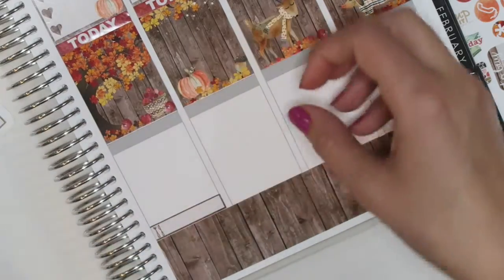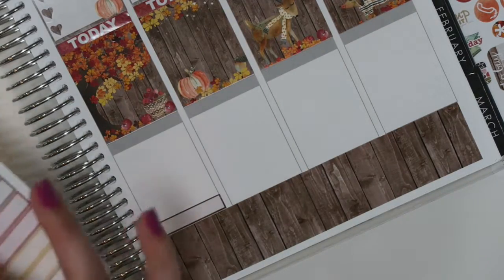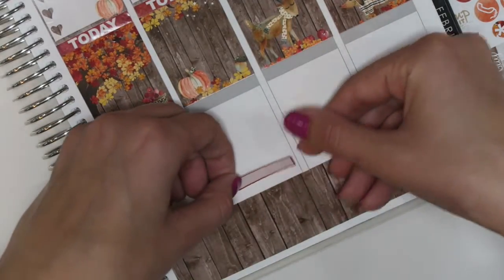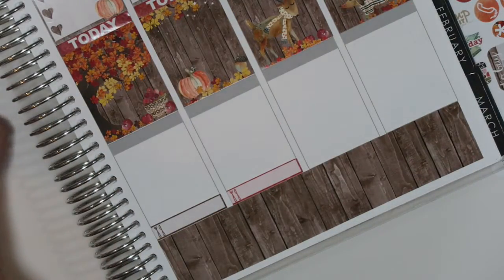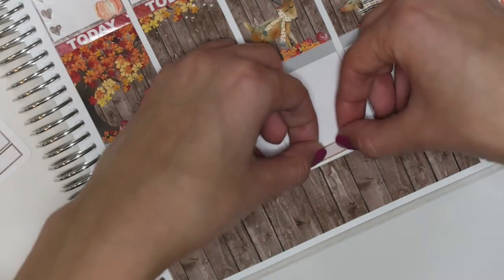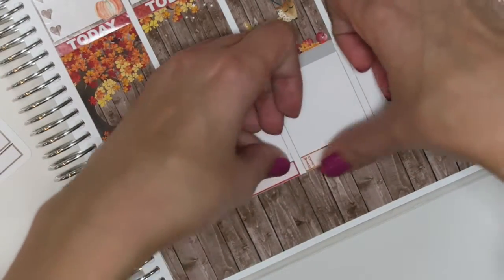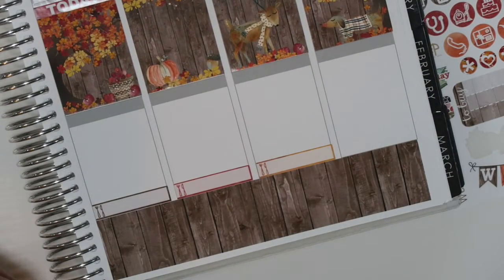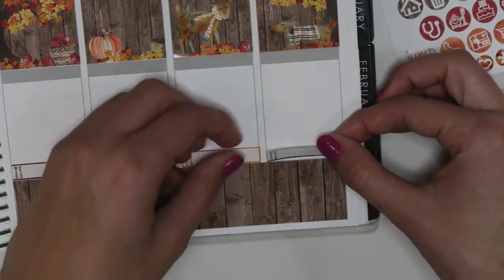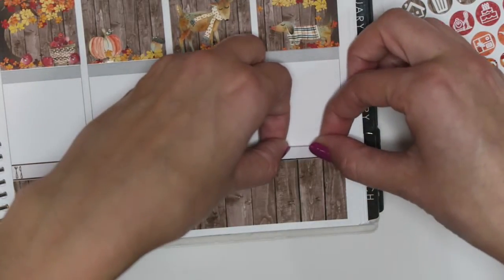So first of all, I always like putting the meal stickers down. I want to start paying more attention to what I'm eating. I normally eat like crap, and I really need to start cooking more at home.